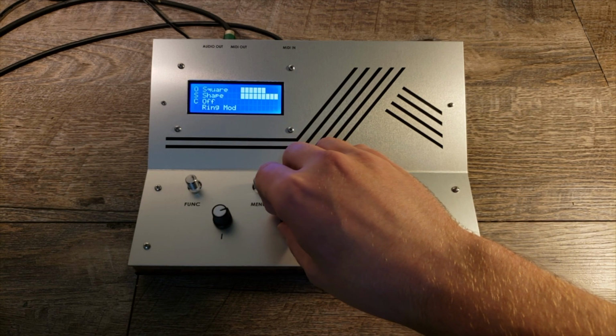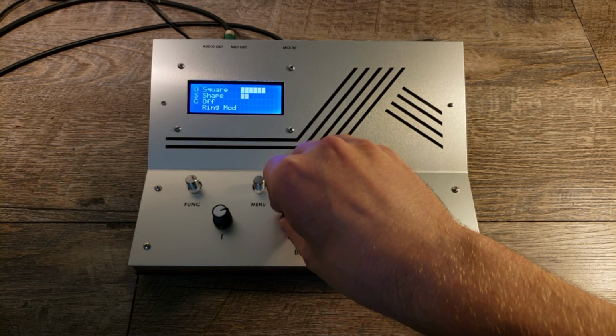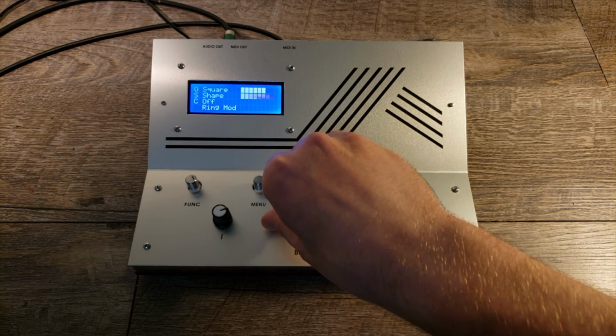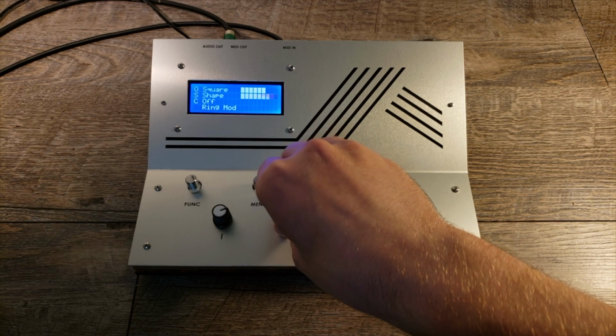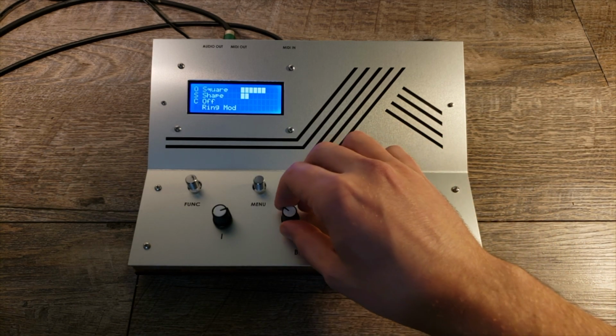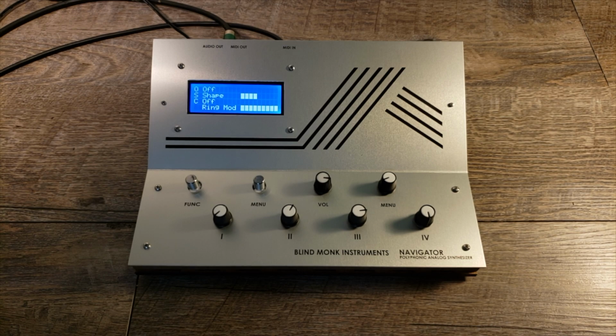And of course the pulse width modulation. One of the more interesting things you can do with the shape modulation is adjust the timbre of the ring modulator.